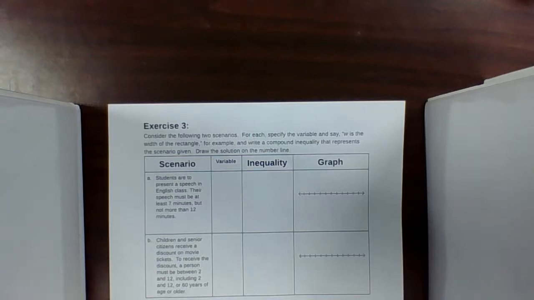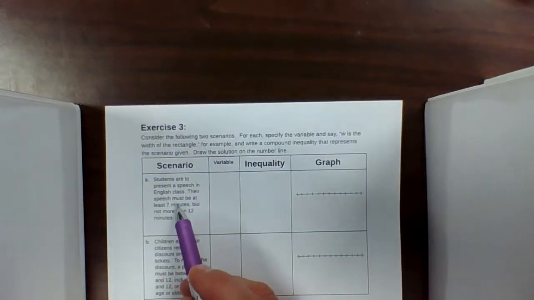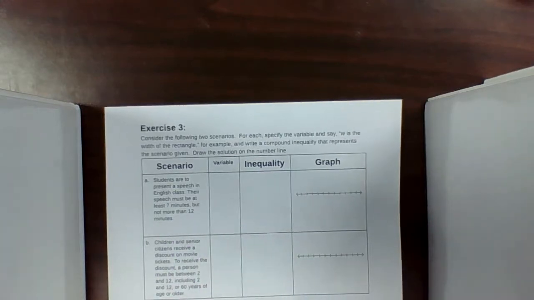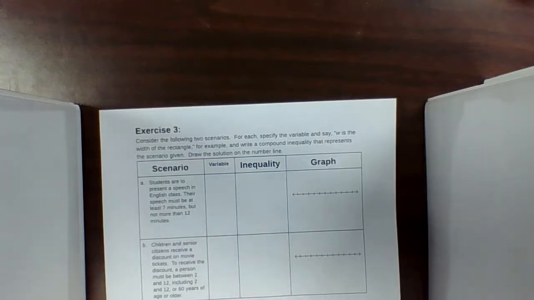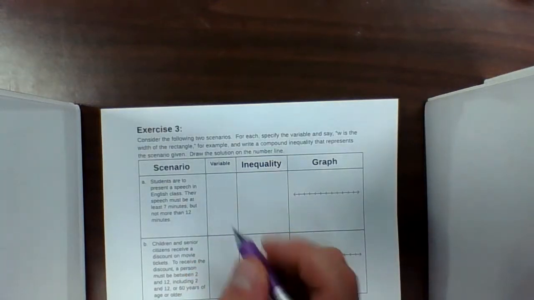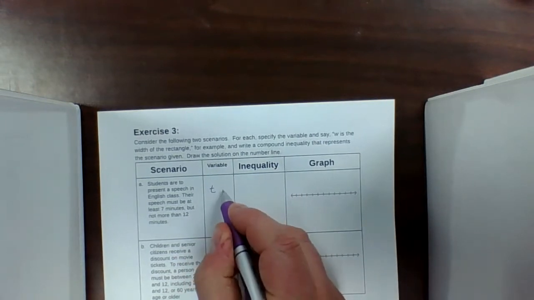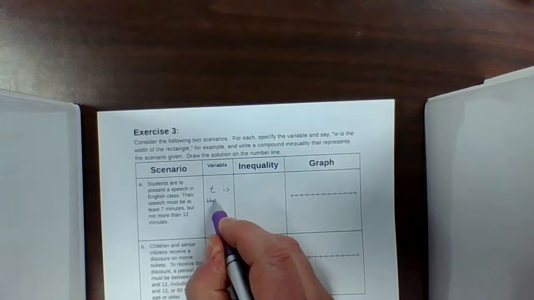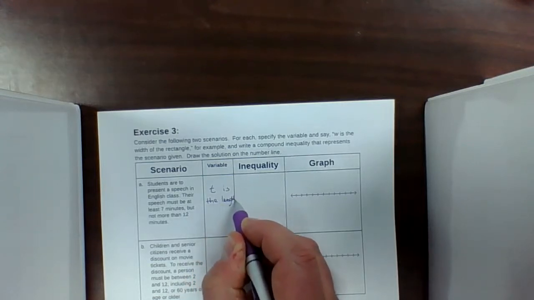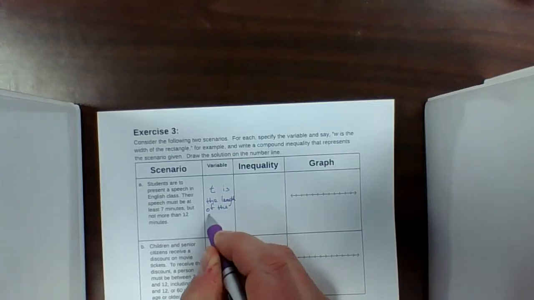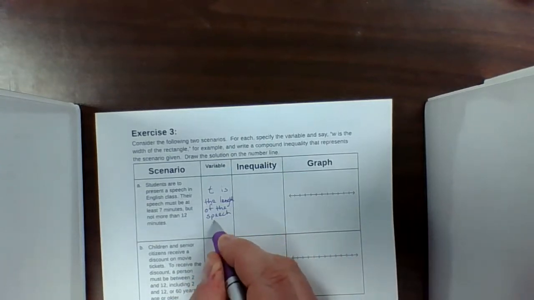So, let's get started. Scenario A. Students are to present a speech in their English class. Their speech must be at least 7 minutes, but not more than 12 minutes. So what are we talking about here? What quantity is important here? Well, I think the length of their speech is the important value we're talking about. So that's a value of time, isn't it? So let's use the letter T and say T is the length of the speech in minutes.